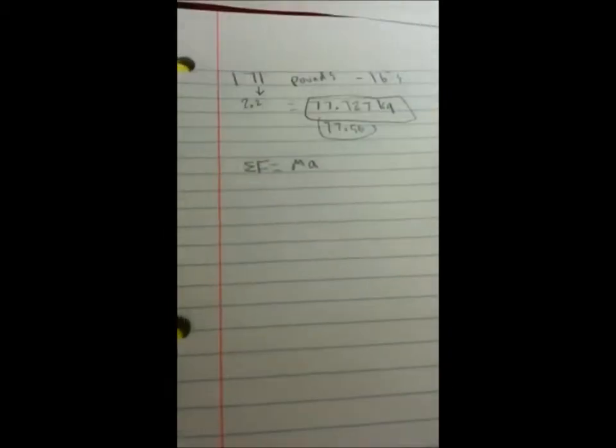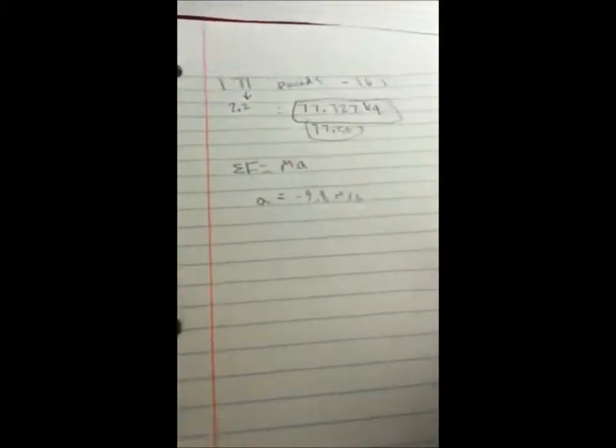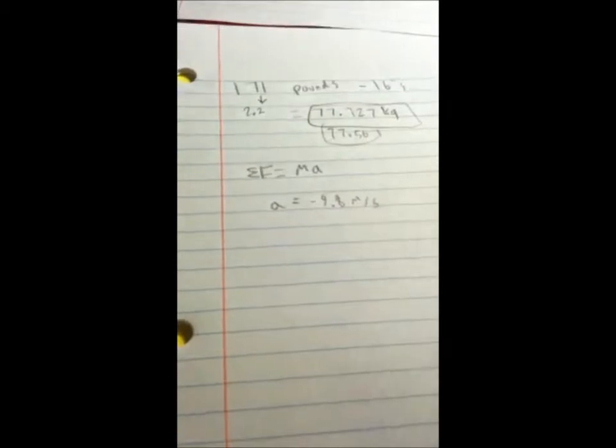So I'm going to write down the equation F equals ma, just like that. And then I'm also going to assume that the acceleration is negative 9.8 meters per second squared.